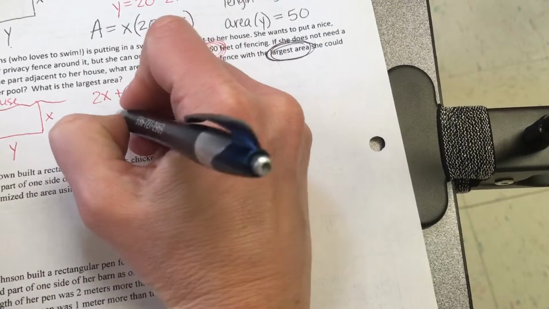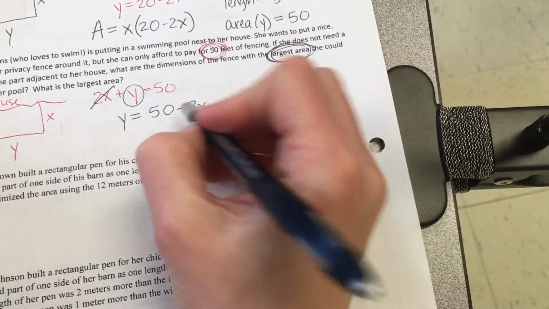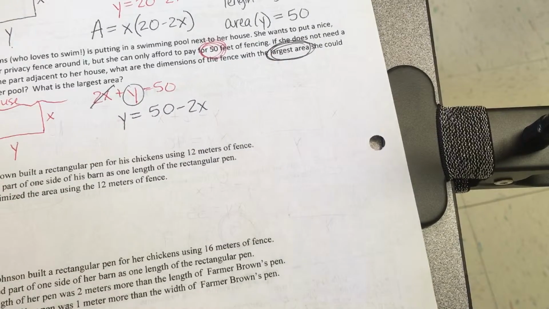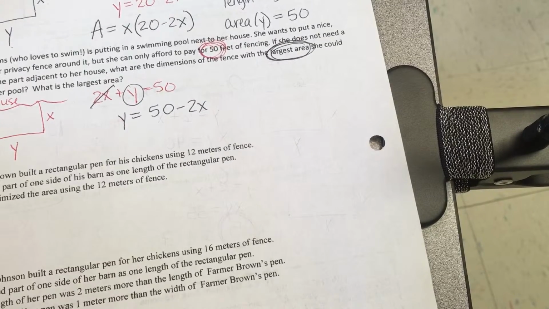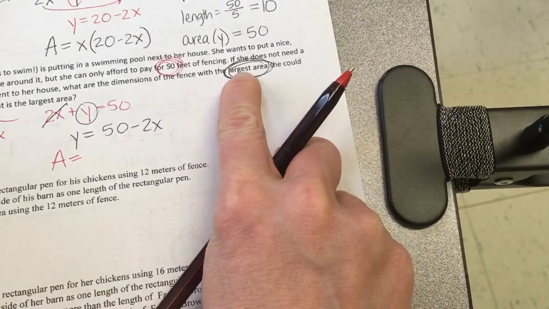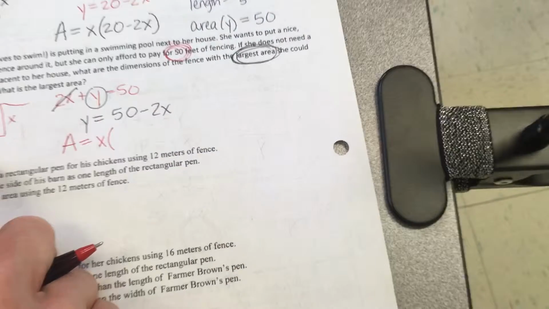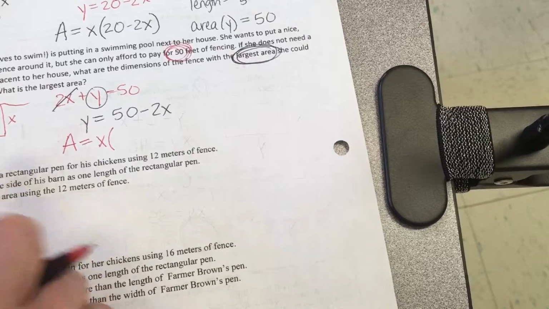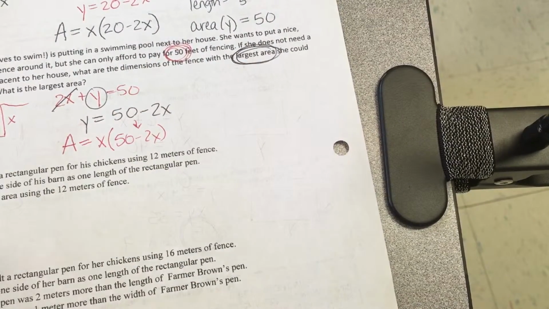Solve for y. So it's going to be y equals 50 minus 2x, because when you move it to the other side, it becomes minus. All right, next step. Okay, so I have to do area equals, because I want the largest area. So area equals x times, instead of putting a y, what do I know y is? 50 minus 2x.